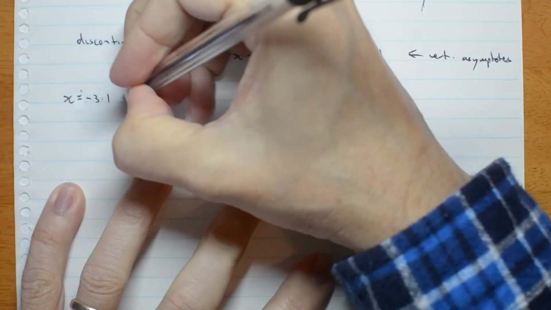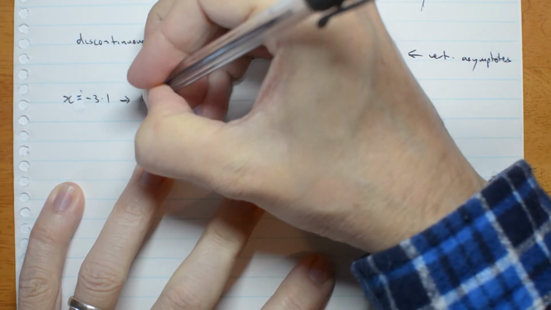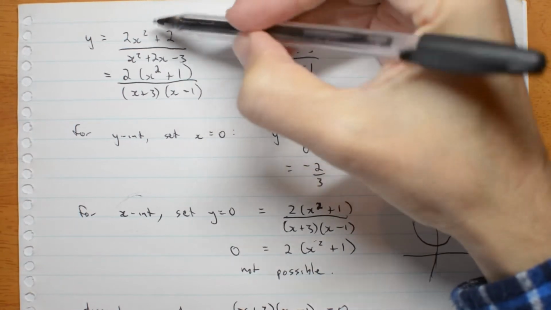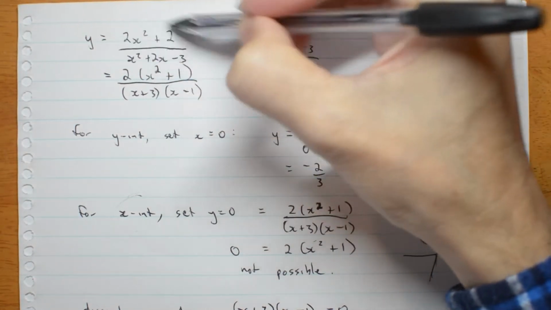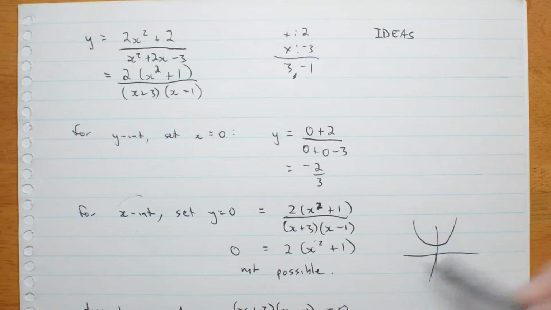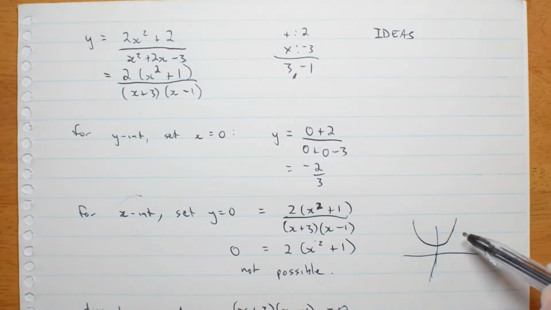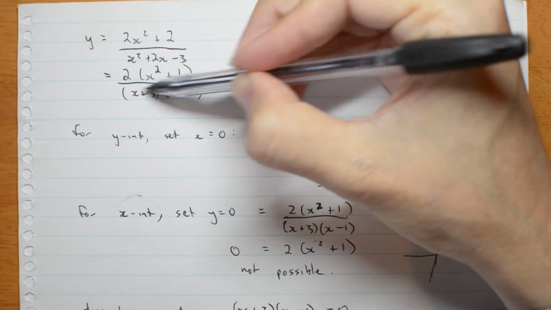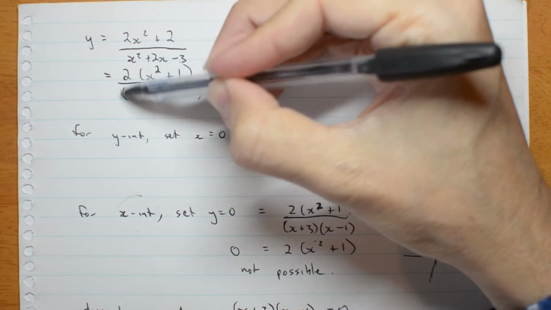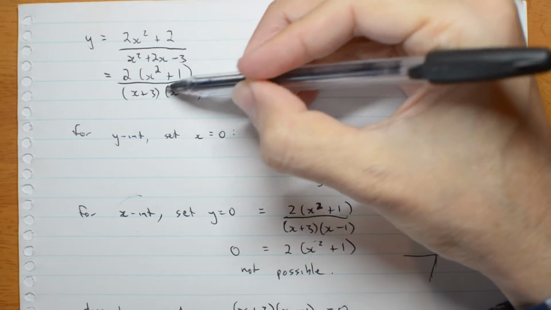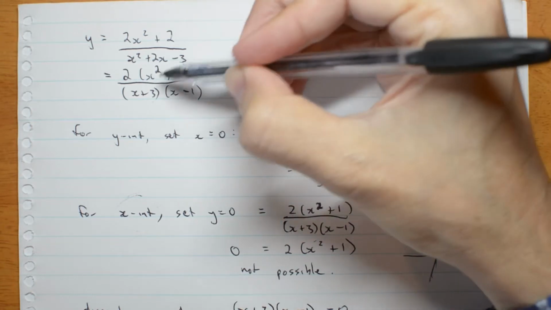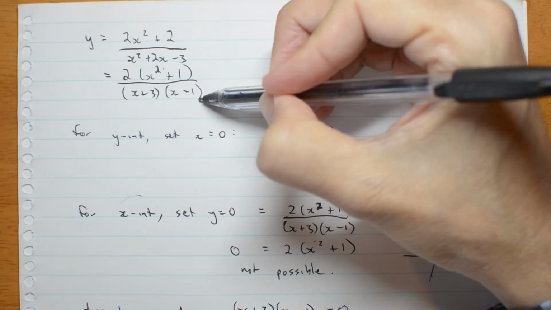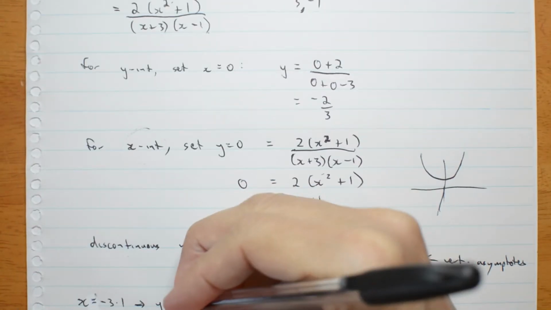X equals negative 3.1 gives me y equals. So on top, that's squared. This is always going to be positive. Remember what we decided here, the top's always going to be positive. On the bottom, negative 3.1 is going to make this bit negative and this bit also negative. So I've got positive over negative times negative, which is positive. Y is greater than 0.